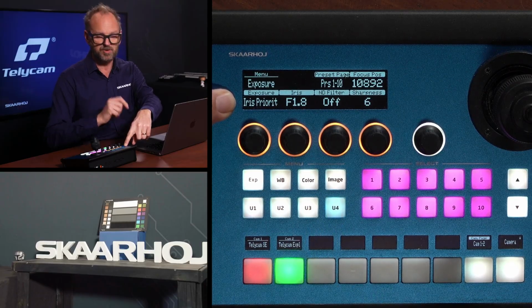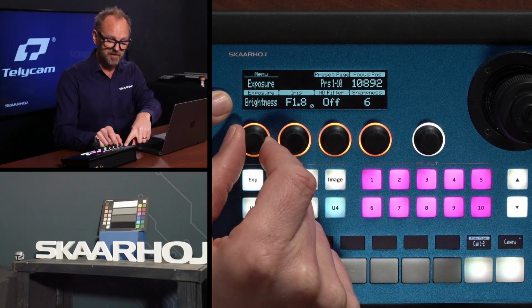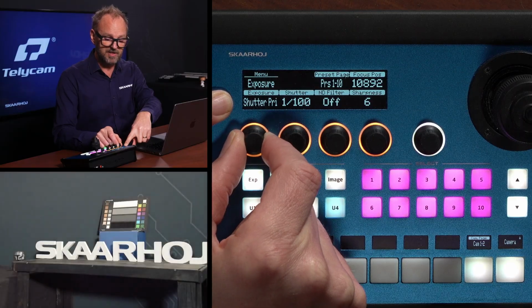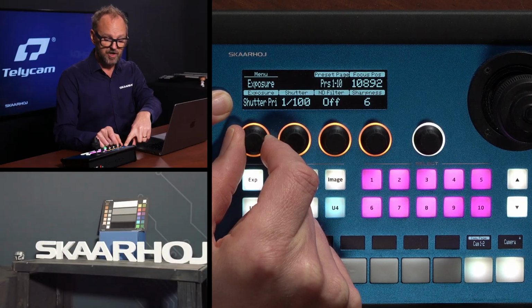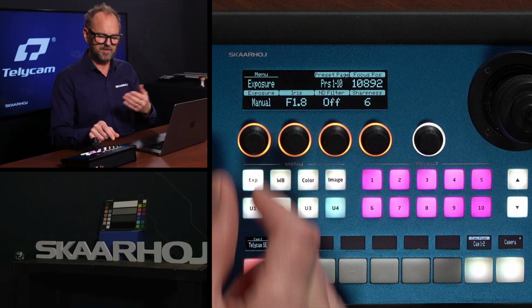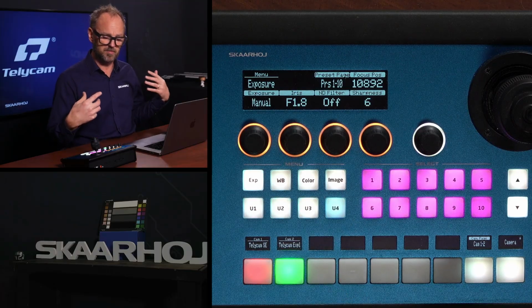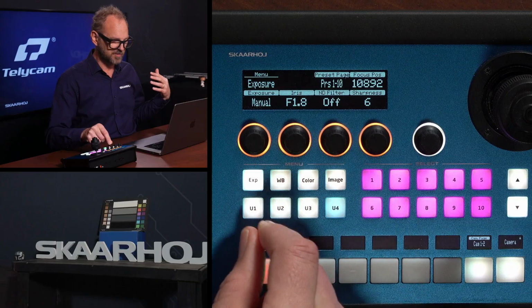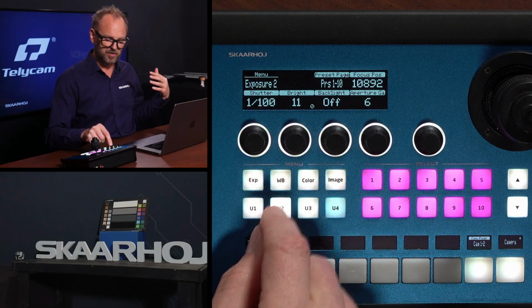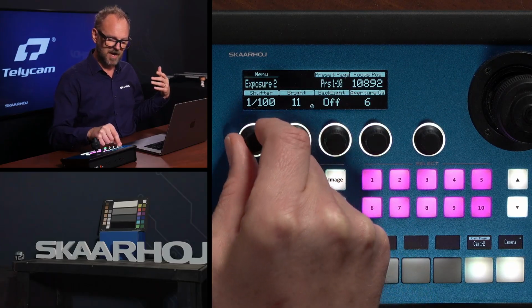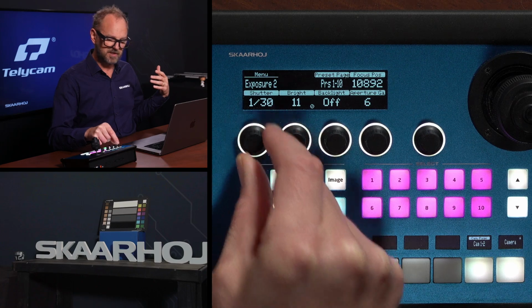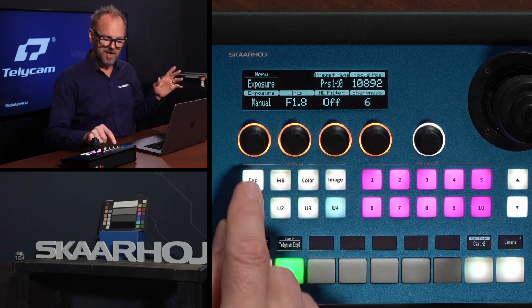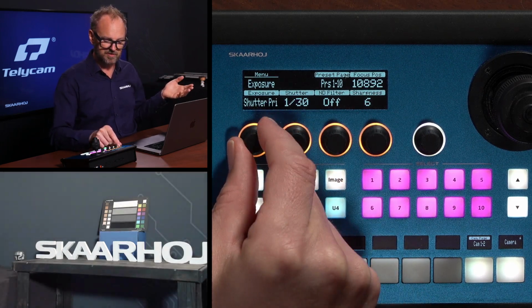This is the exposure menu, and this is where we can set iris priority, brightness as different modes of exposure, shutter priority, manual exposure. So now the image became quite dark here. So if I operate the iris, that might be one way to adjust it. I can also go down in this dialog here, and I could change the shutter speed a little bit and so on.